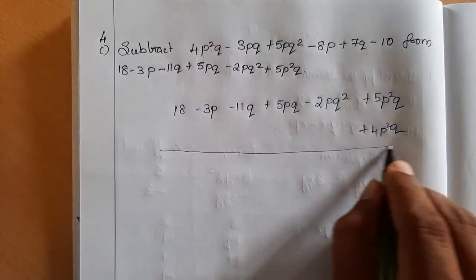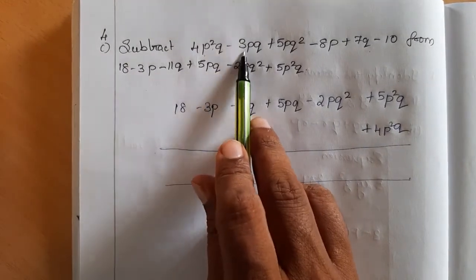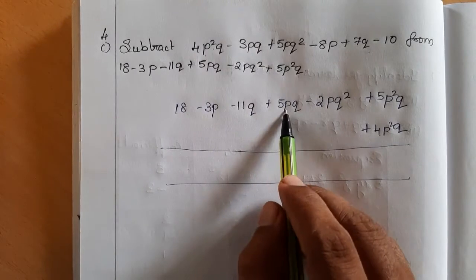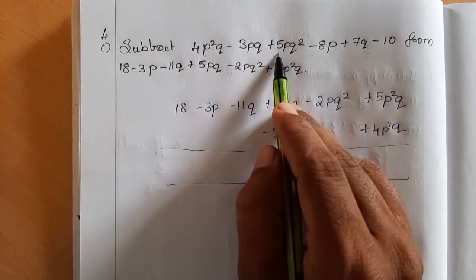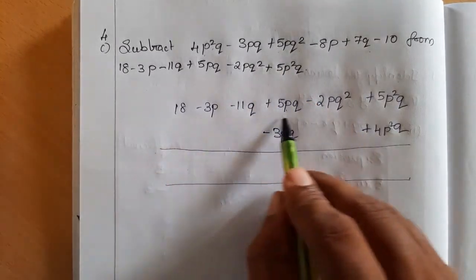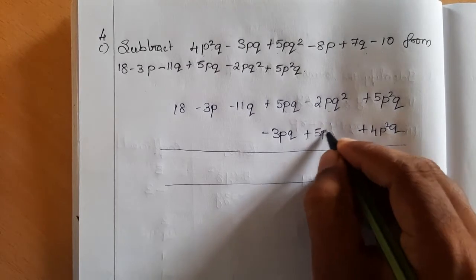It will not be in order, we have to rearrange it, right? Second term is minus 3pq. Can you find a pq like term? Yes, here. So it's a negative 3pq. And the third term is 5pq square. Can you see 5pq square? Yes, pq square is there. So it's a plus 5pq square.